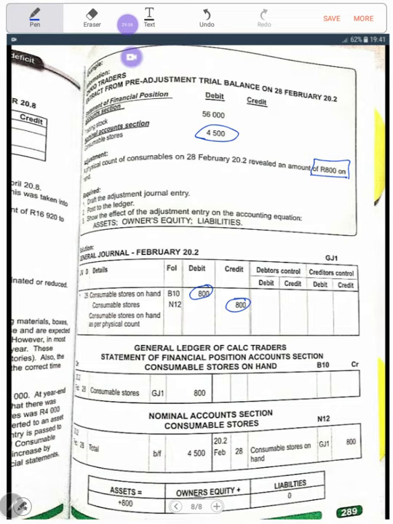Remember, consumable stores is an expense, but because we have not used it, we cannot record it as an expense, and therefore it will be credited. Your details will be consumable stores on hand as per physical stock count. We go to our general ledger. Consumable stores is an asset. It will fall under the balance sheet section. What do I do with assets? I debit assets. Your details, consumable stores, 800. You go to your nominal account section.